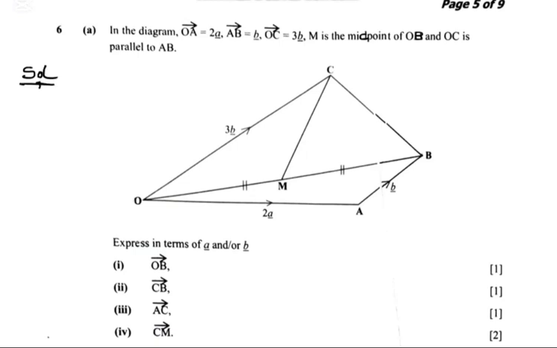So for the solution on Roman numeral 1, we are going to show the following. OB vector is going to equal OA vector plus AB vector.